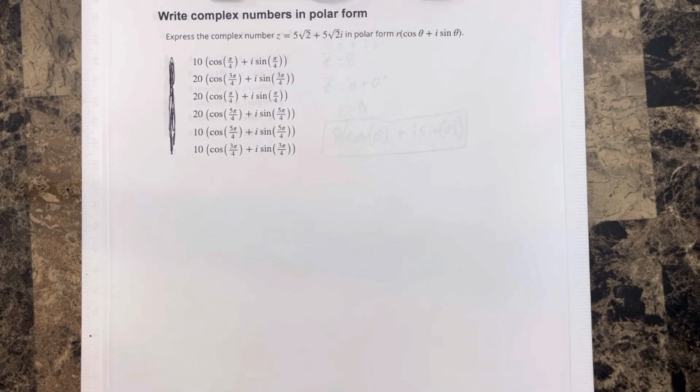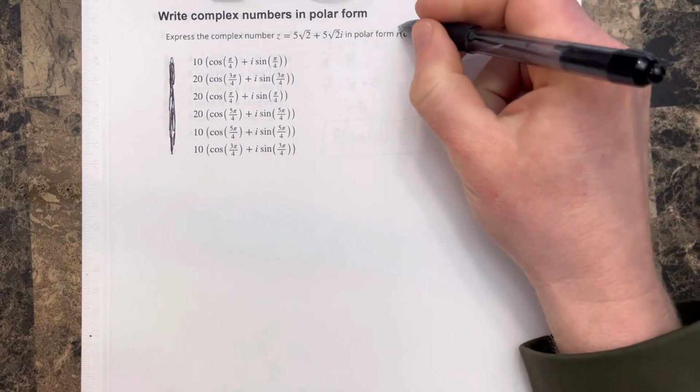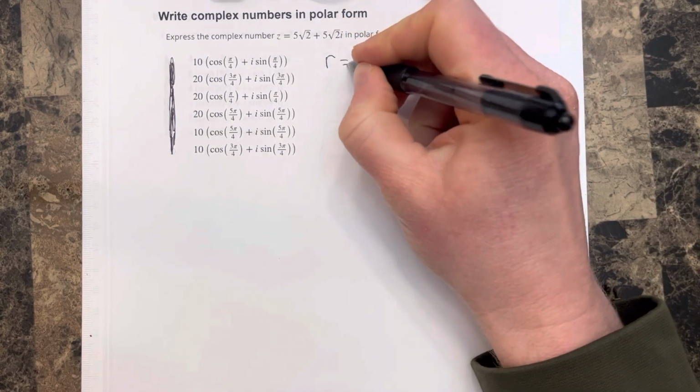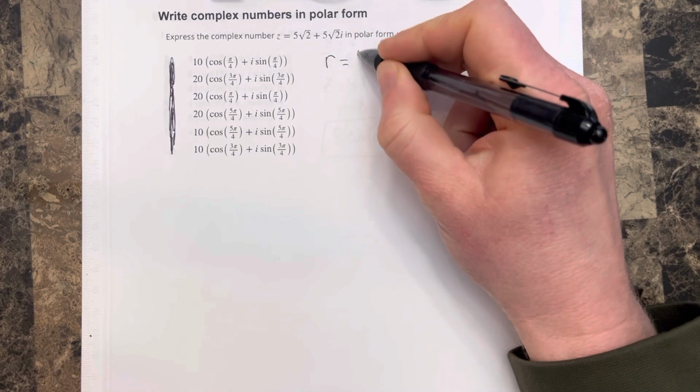In this video, we're going to write complex numbers in polar form. It says express the complex number z equals 5 root 2 plus 5 root 2 i in polar form, r cosine theta plus i sine theta. So the first thing we need to find is what r is. And we know r, the radius, is equal to the absolute value of z.